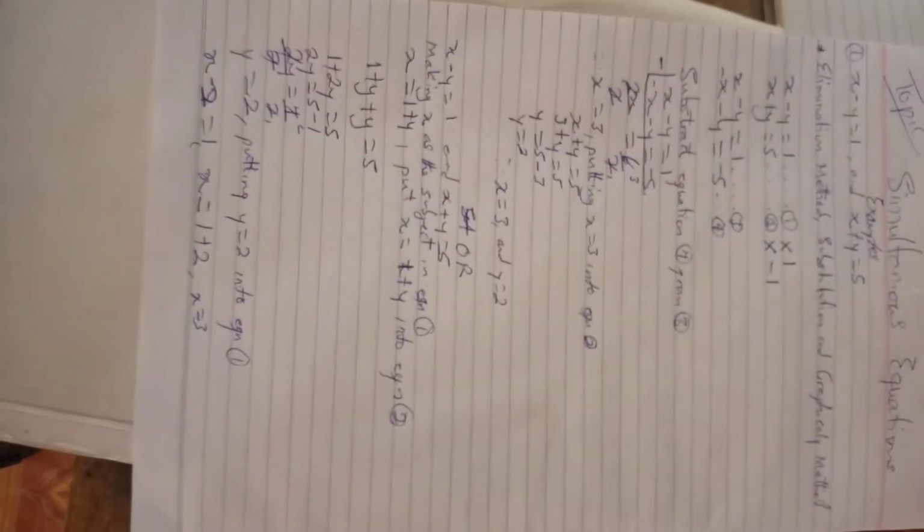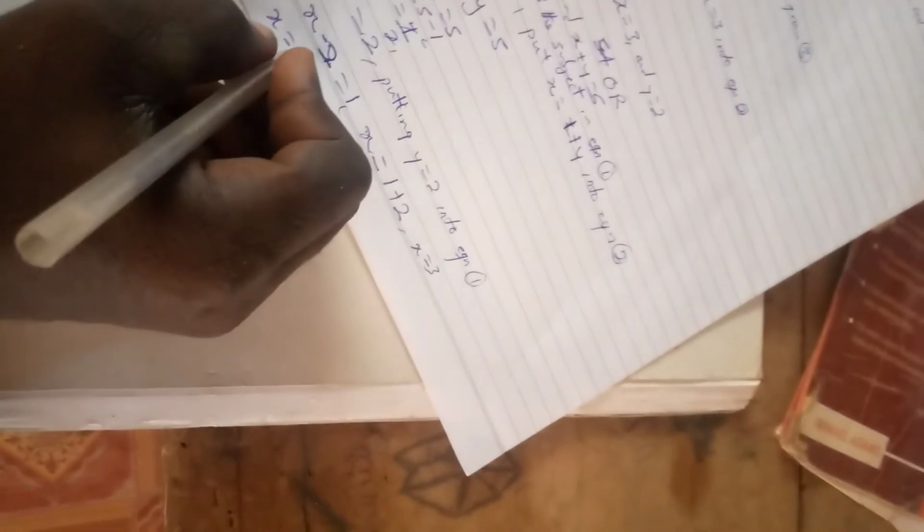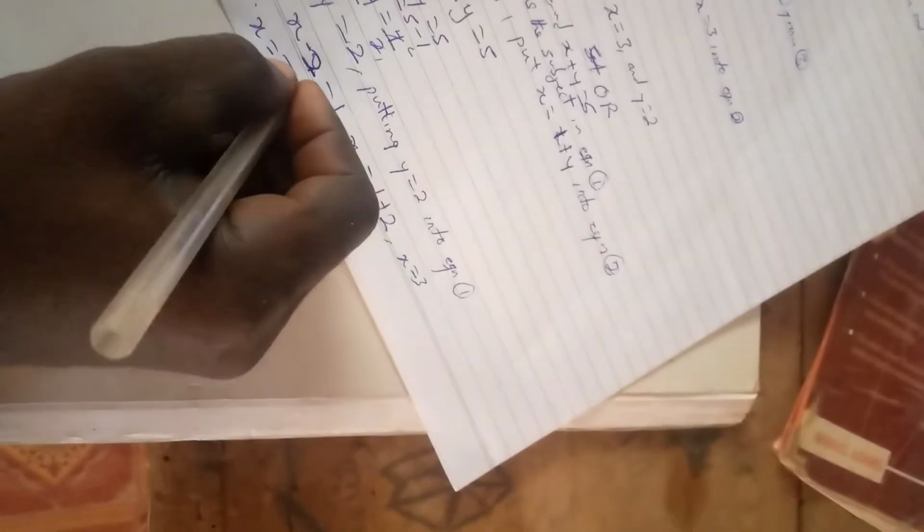So now you could see that the two methods are the same, you get the same answer. Therefore x is equal to 3, y is equal to 2.